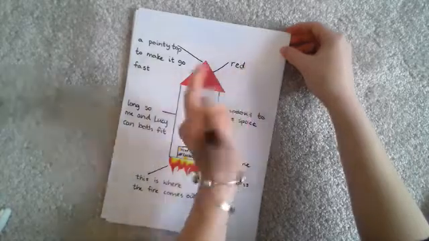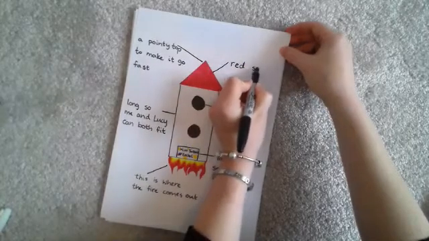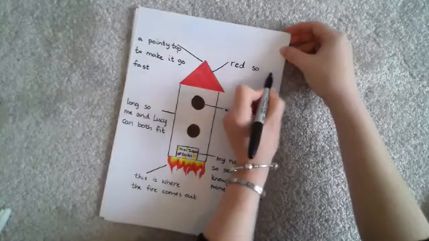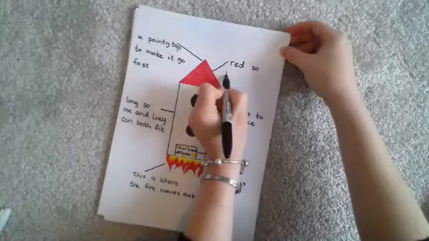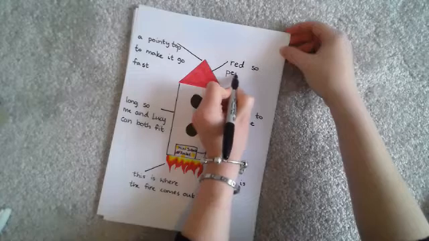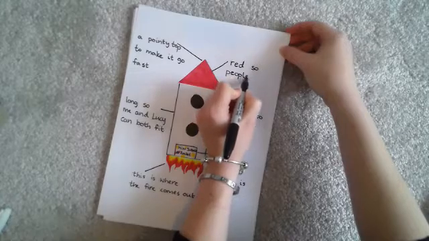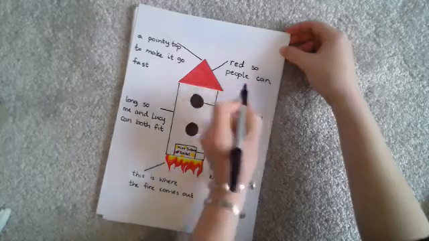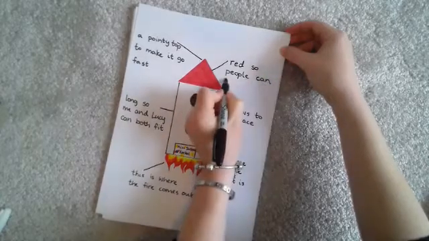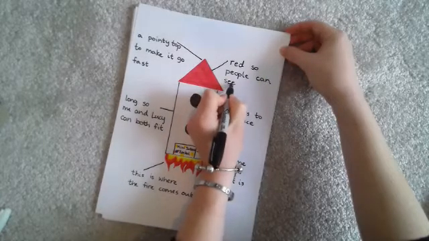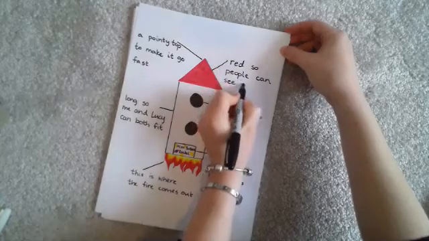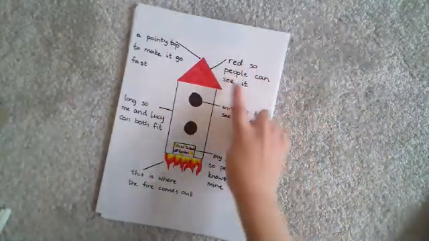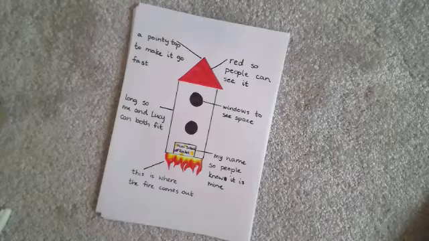Red, so. Keyword, so, finger space, but I'm not going to fit my word here, so I'm going to go down underneath. People can see it. Red, so people can see it. Right, I'm happy with that.